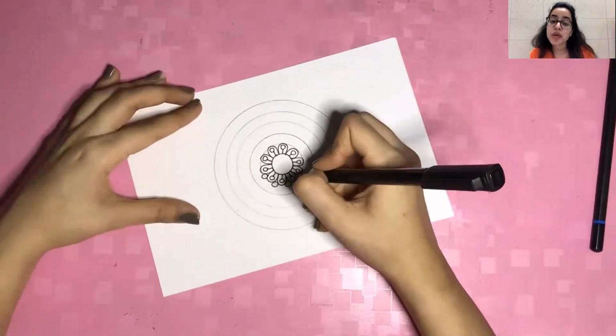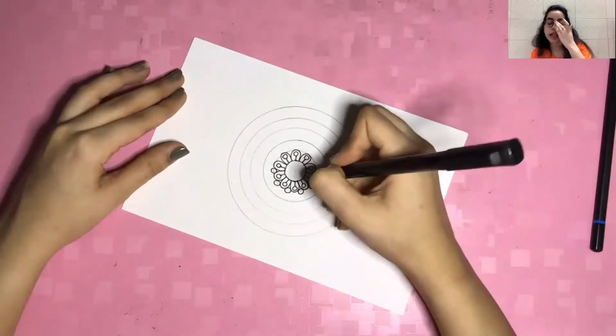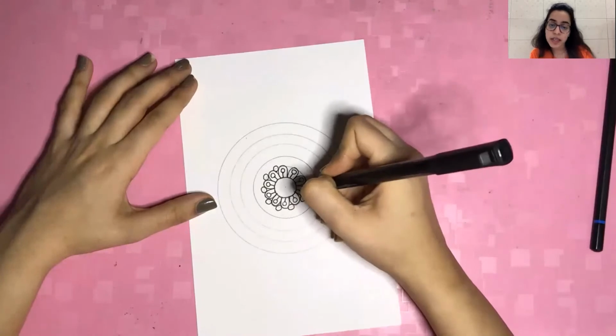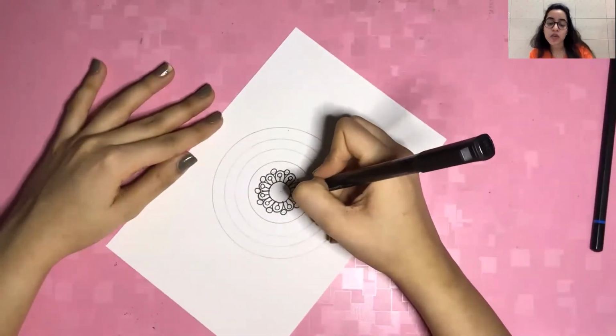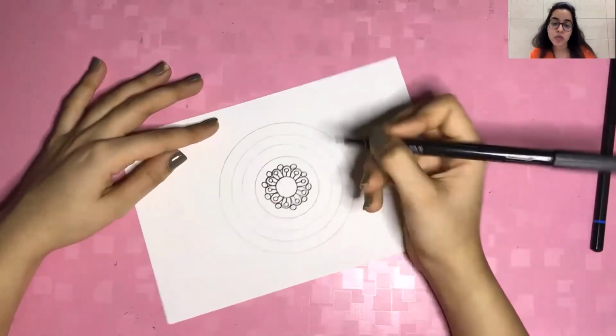Make sure, or try to make sure, that these circles are of equal sizes at all the ends, because the beauty of a mandala is symmetry only. So be as symmetrical, as same in the sizes of the shapes, as possible, just in between the two petals.